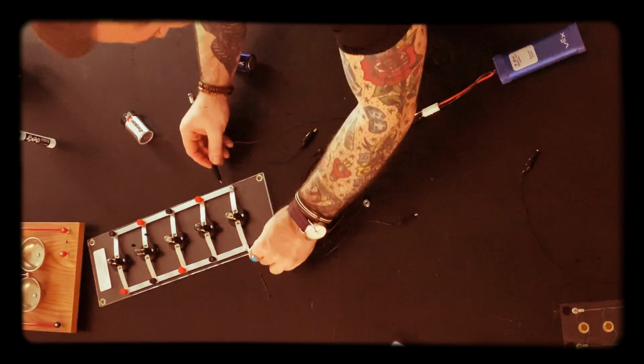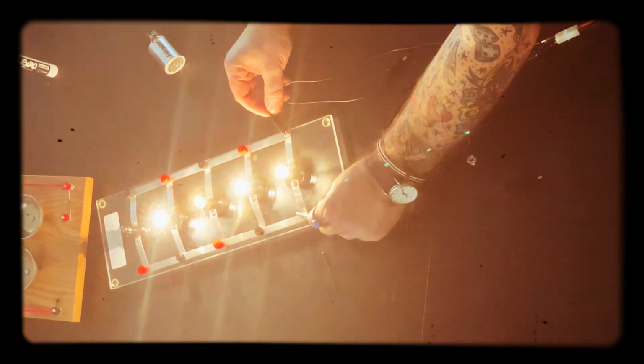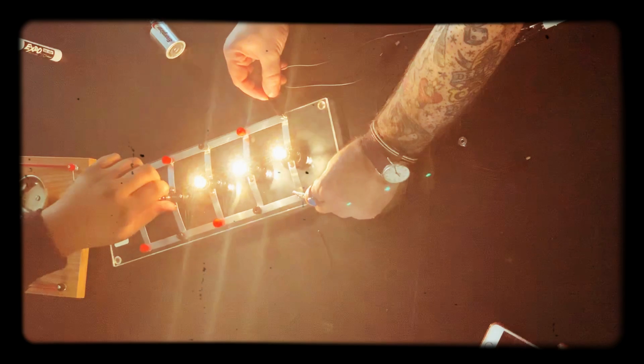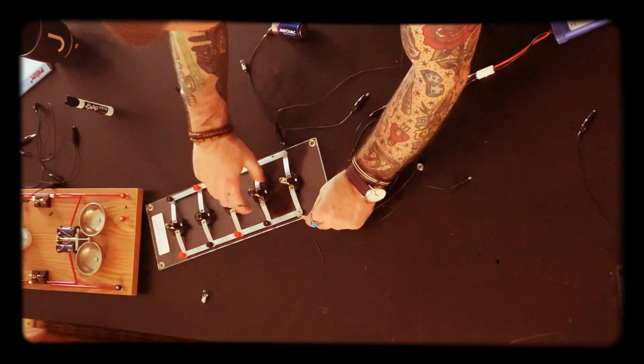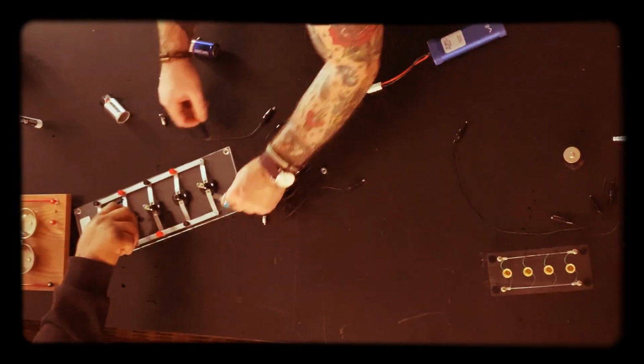Another advantage of this parallel circuit is this. Go ahead and unscrew one of the light bulbs. Check it out. They all stay lit. You can take out any one you want, and it's still gonna work because there are multiple paths for this electricity to flow. That's the point of that parallel circuit.